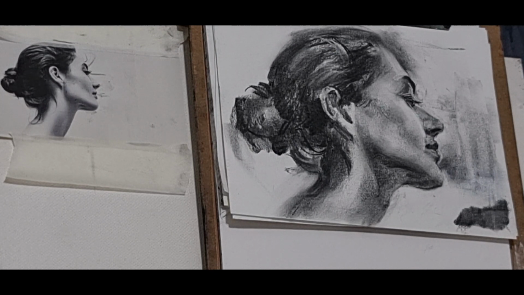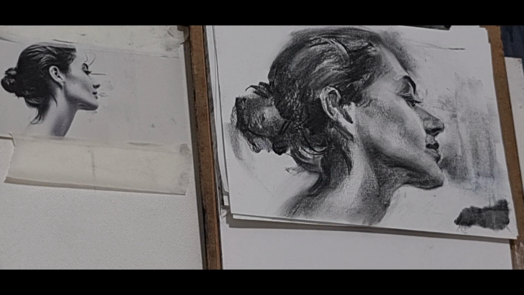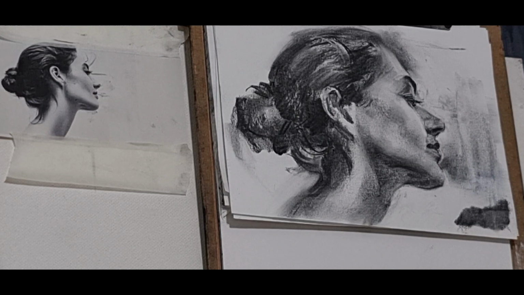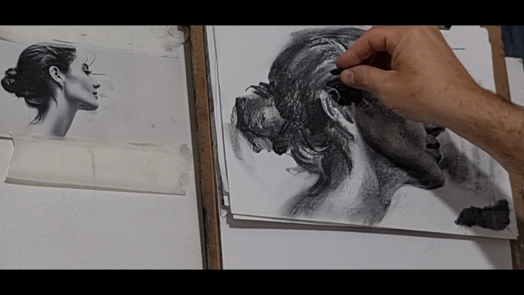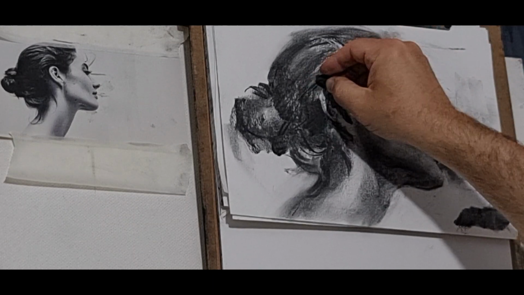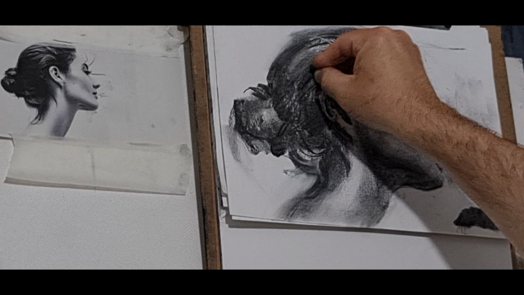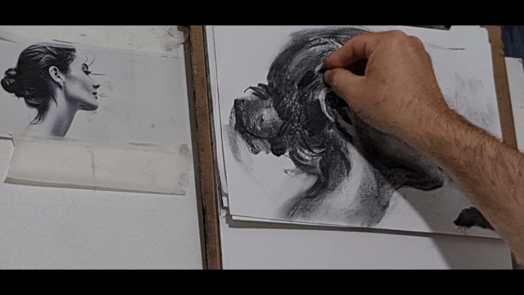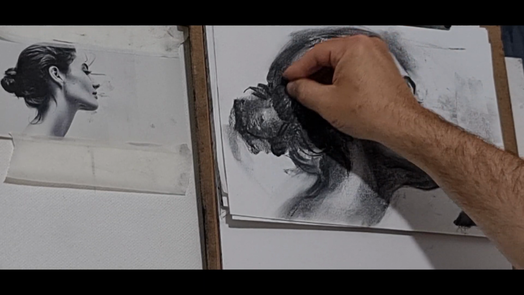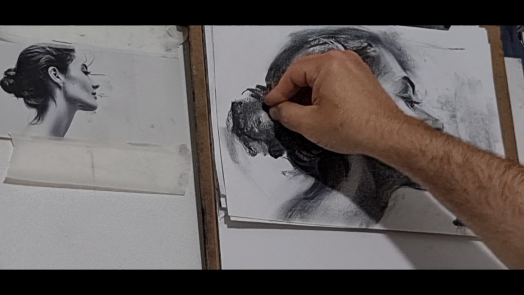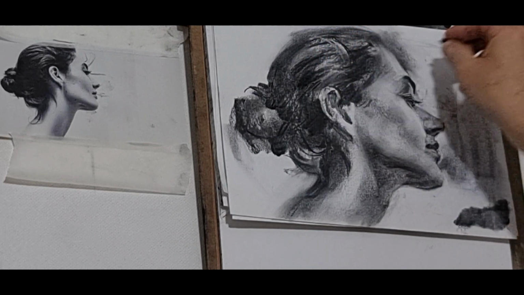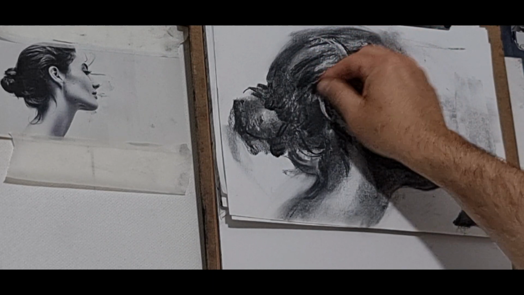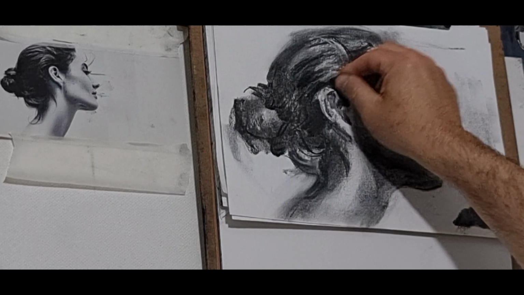For a few seconds, and coming back, and as I said at the beginning, I really like how the hair looks. I'll insist a little bit more on the hair. Dark, especially around the ear.